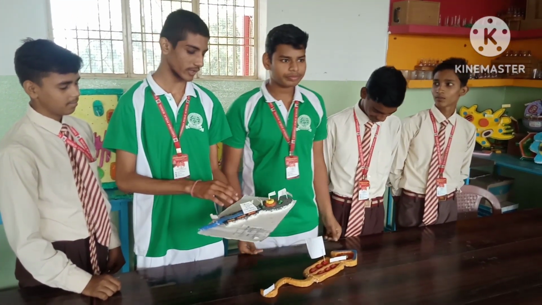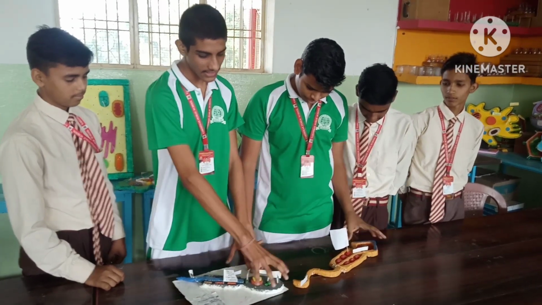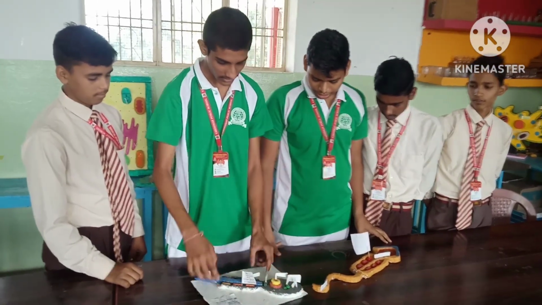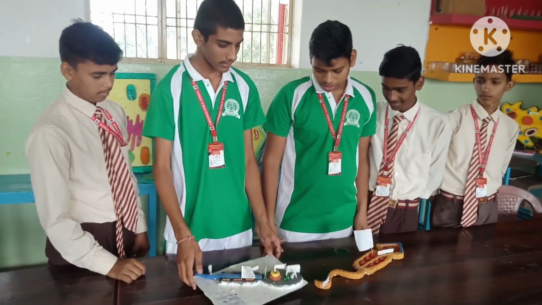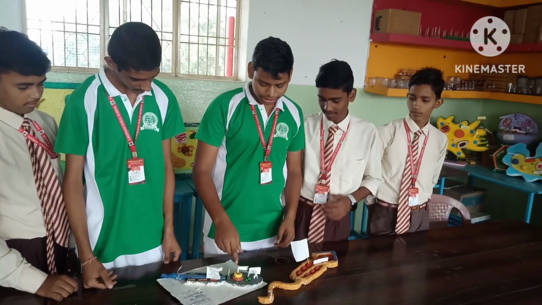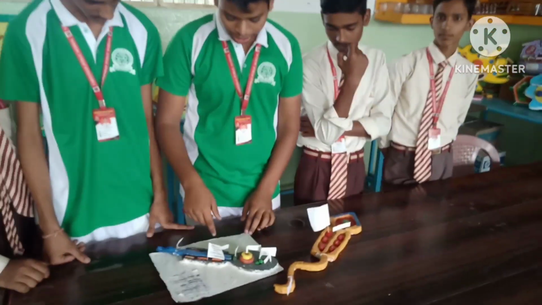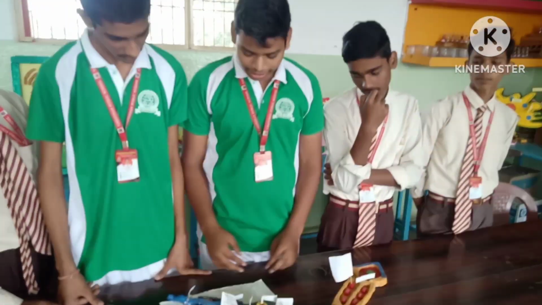Sperm cell, and we are going to explain it. The structure of sperm is like this. This is the part of sperm known as the head. This is the mid piece of the sperm cell, and here is the tail. And this is the nucleus.